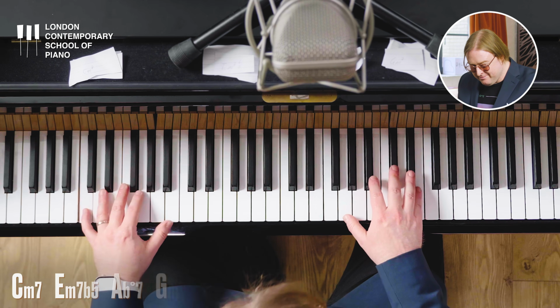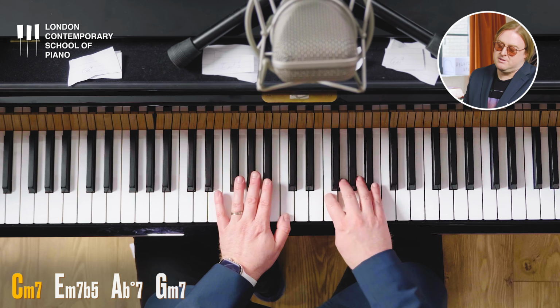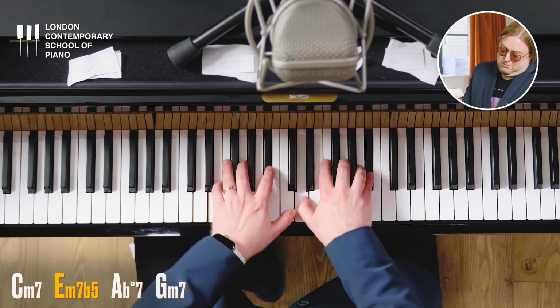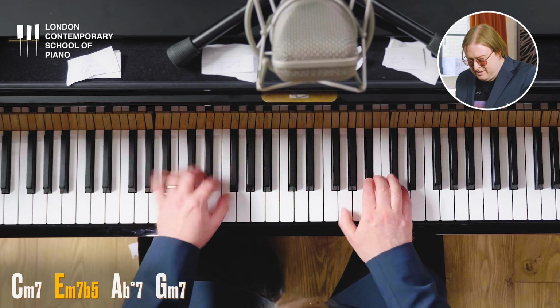And that's actually what composing is, in a way. Composing is cognitive bias, because you're choosing the chords that you like the most in combination. There's something to think about. C minor 7. E minor 7 with the flattened 5th.